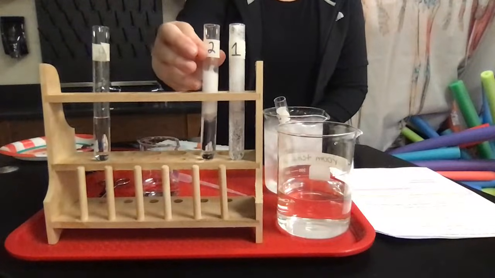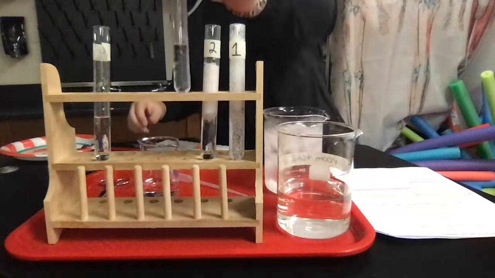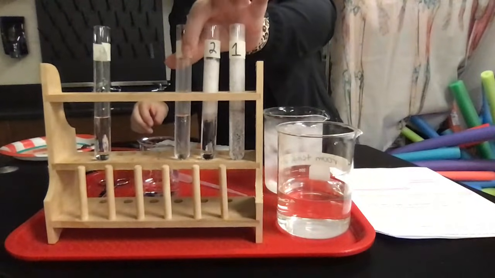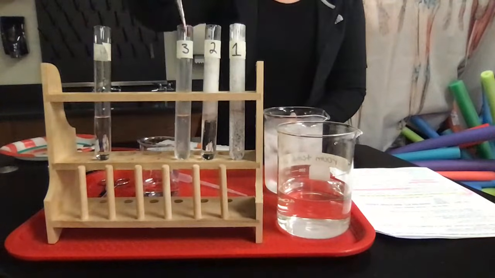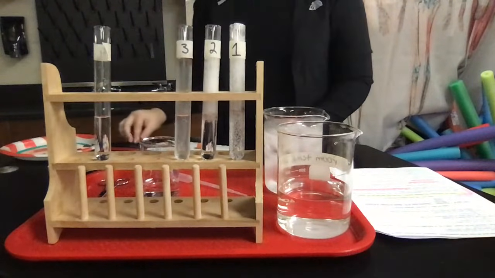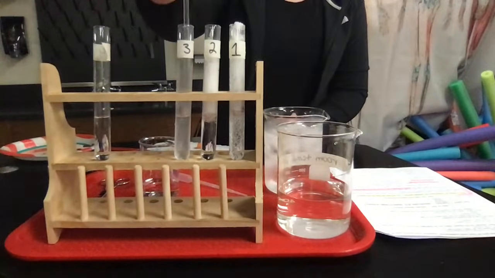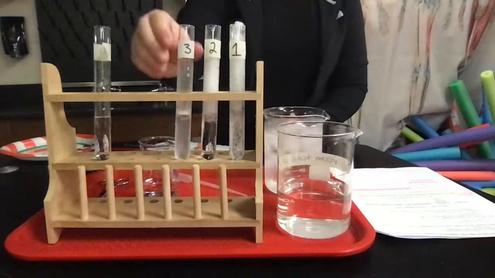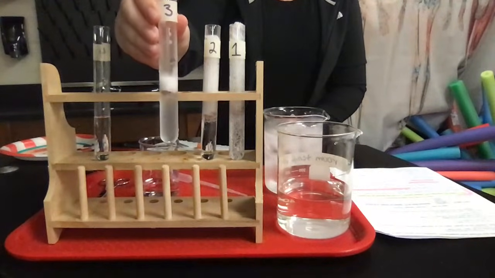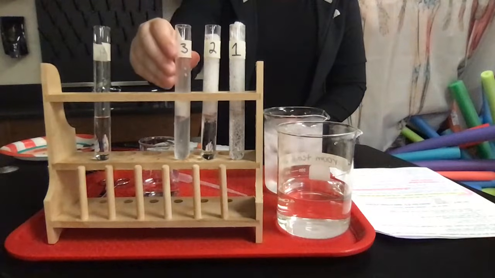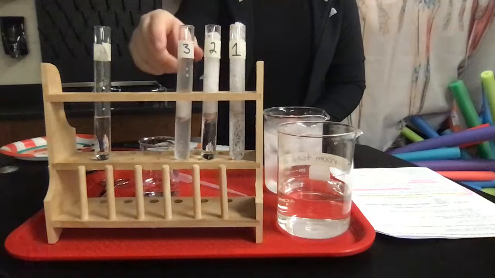Our third test tube was in ice water, and it was about 4 degrees Celsius. And here's my liver sample into that one. So for me, so far, it looks like 1 had the best reaction, 2 had the second best reaction, and 3 so far has the slowest reaction.